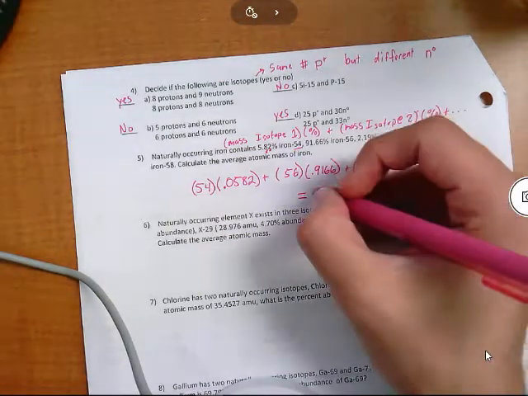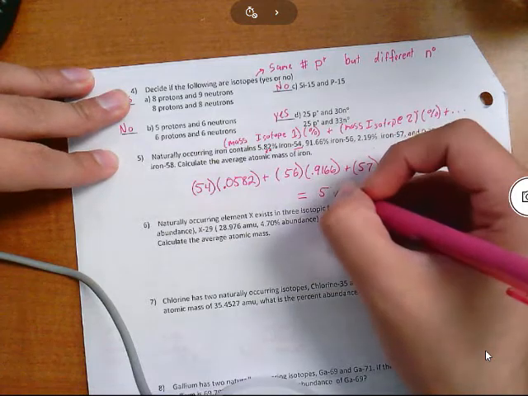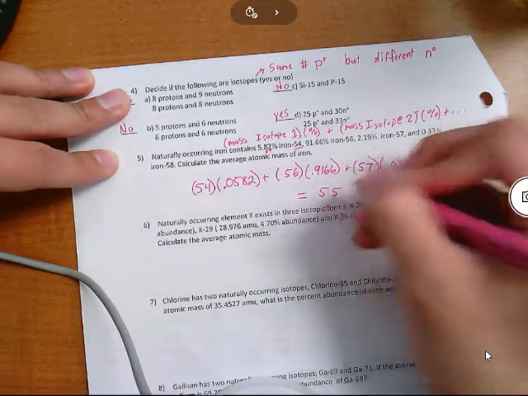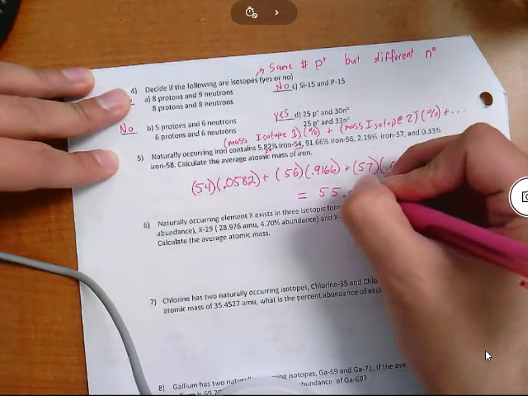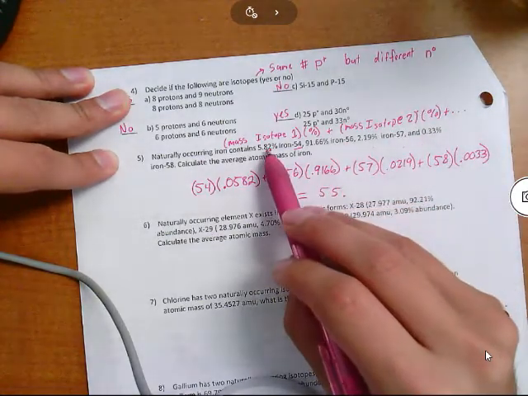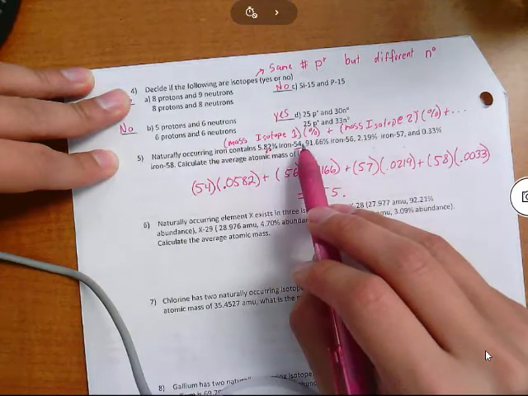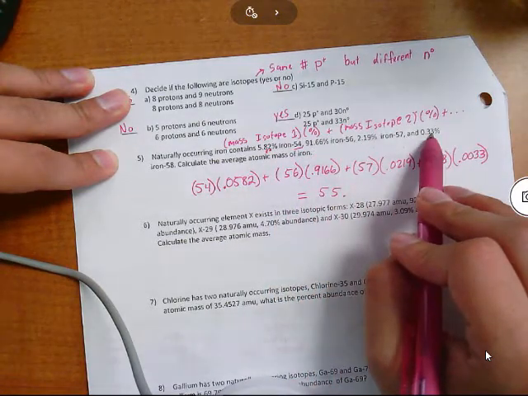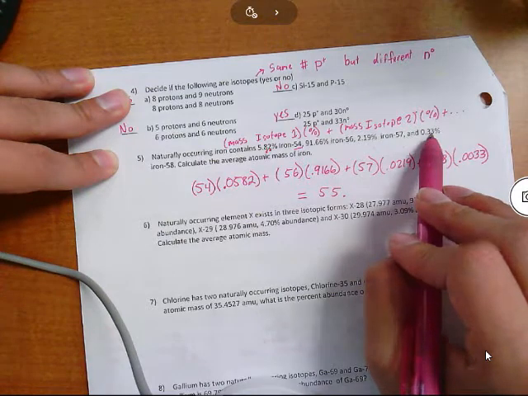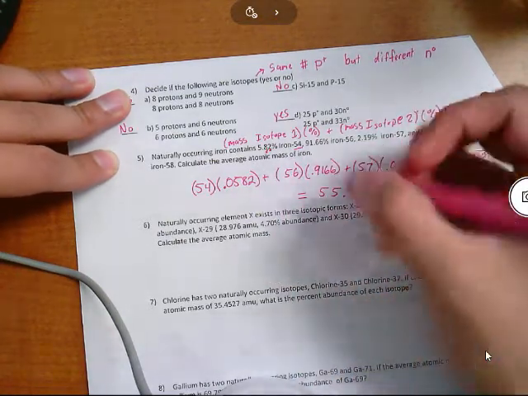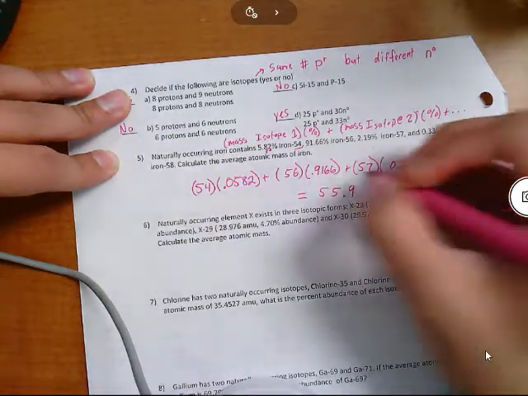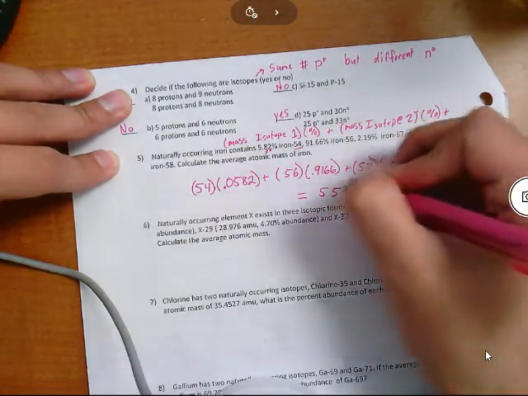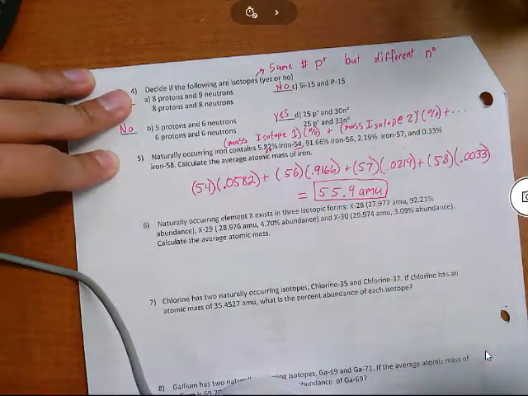I got 55 point. Yeah, seems right. This percent was in 3 sig figs, this was in 4, this was in 3, this was in 2. Ooh, yikes. Not very good sig figs for this one. Let's just put it in 3, just to say we can. And I'm going to put AMU, because that is the unit for my mass. Okay, next one.